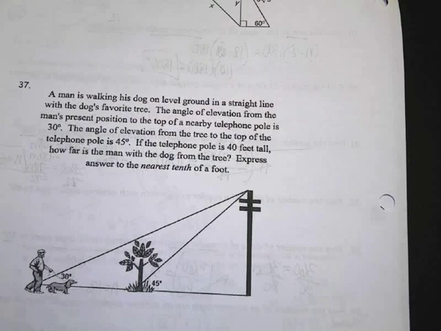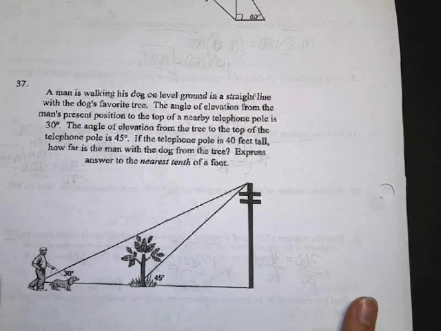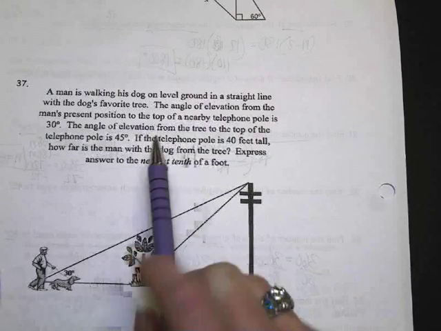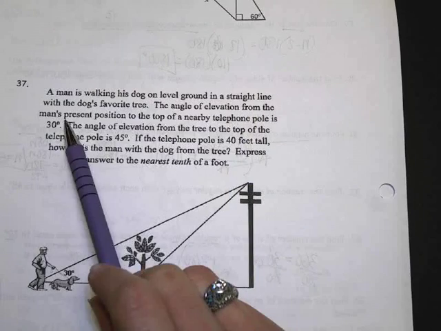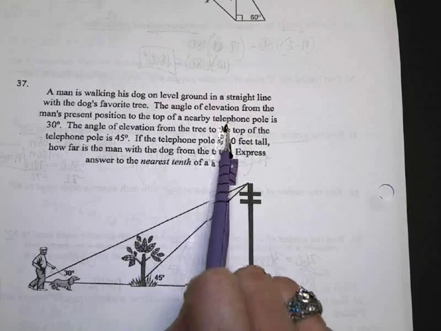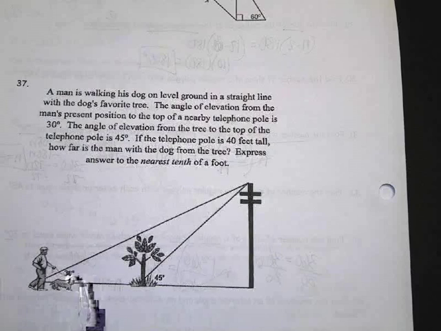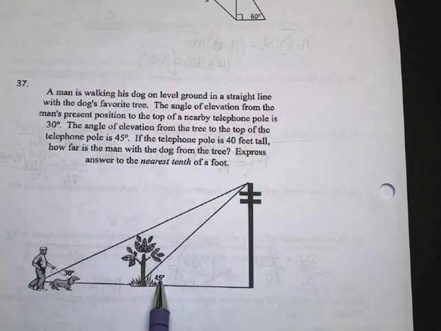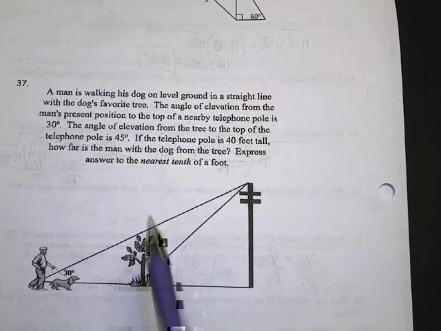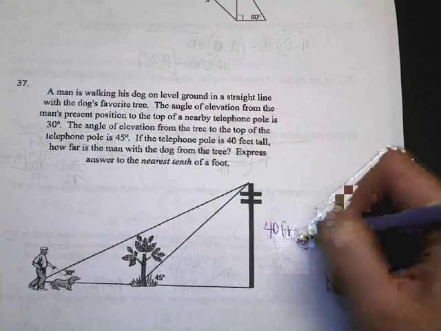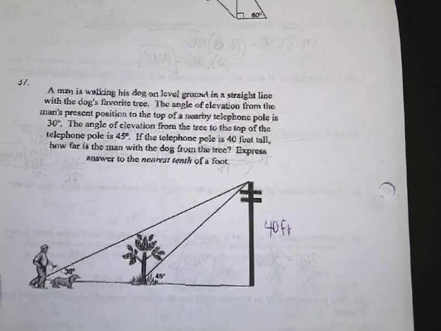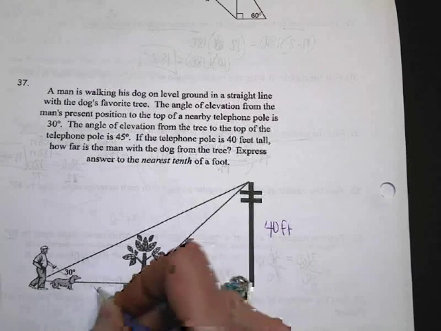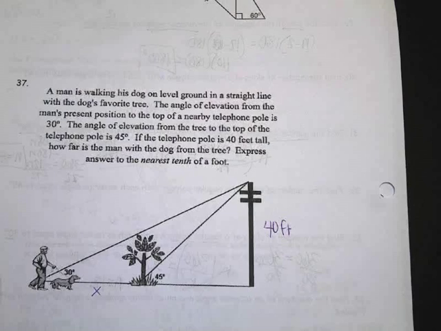Starting with number 37, it says a man is walking his dog on level ground in a straight line with the dog's favorite tree. The angle of elevation from the man's present position to the top of the nearby flat telephone pole is 30 degrees, so that's right there. The angle of elevation from the tree to the top of the telephone pole is 45 degrees. If the telephone pole is 40 feet tall, how far is the man with the dog from the tree? So, this is what I'm looking for. How far is the man from the tree?